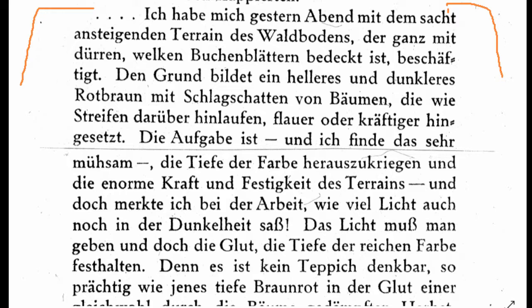Ich habe mich gestern Abend mit dem sacht ansteigenden Terrain des Waldbodens. Everybody, go ahead. Ich habe mich gestern Abend mit dem sacht ansteigenden Terrain des Waldbodens, der ganz mit dürren, welken Buchenblättern bedeckt ist, beschäftigt. So we always watch that A umlaut in beschäftigt.